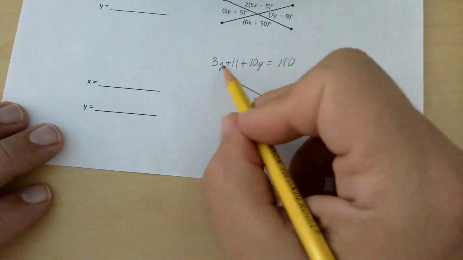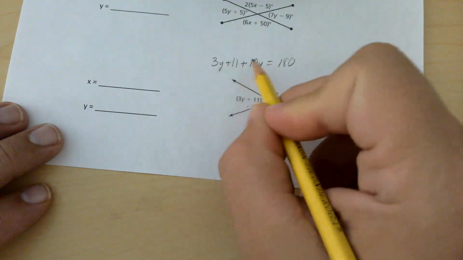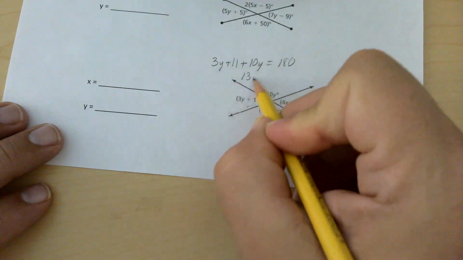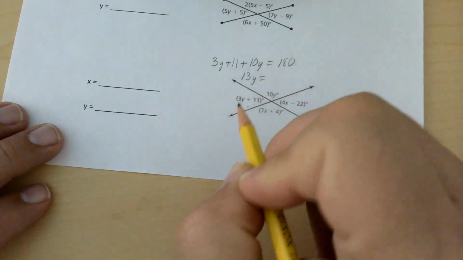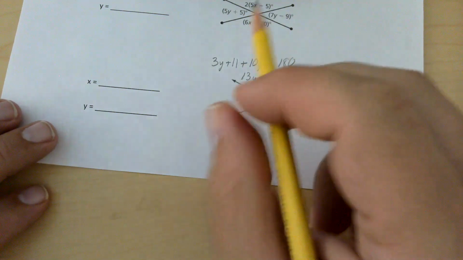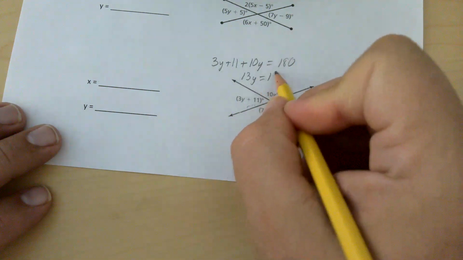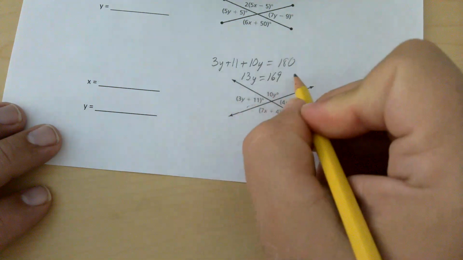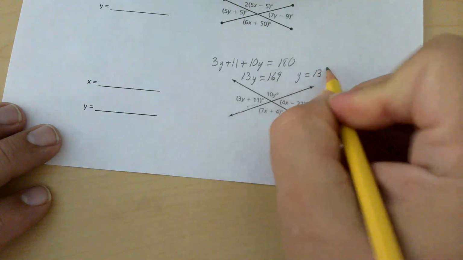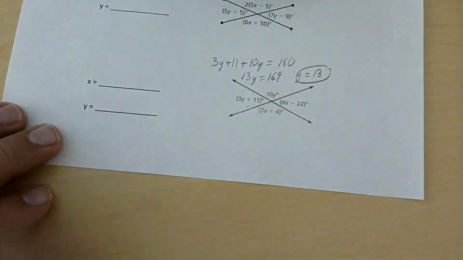Pretty easy to simplify the 3y and the 10y, that's 13y. And I'm going to subtract my 11 right away. So when I subtract my 11, I'm going to get 169. And then when I divide, we're going to see that y is 13. So I know y must be 13.